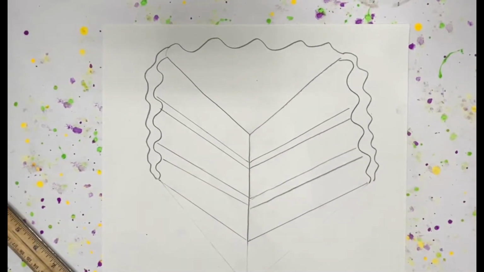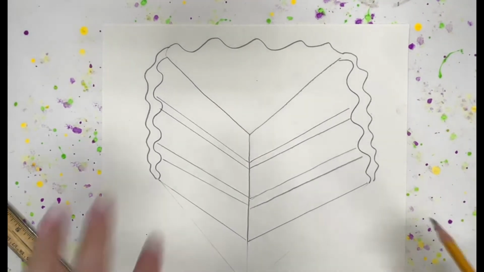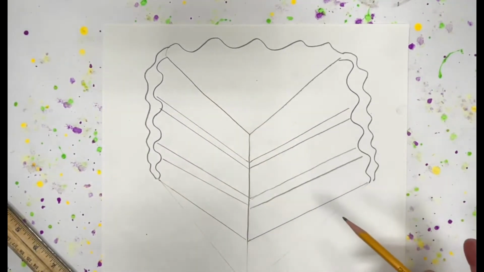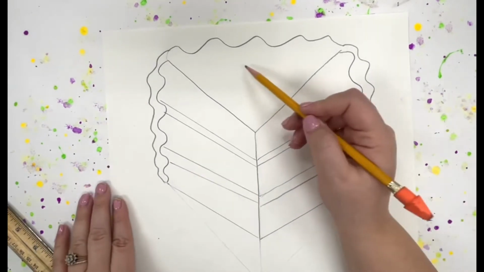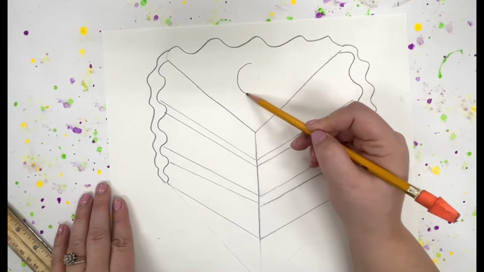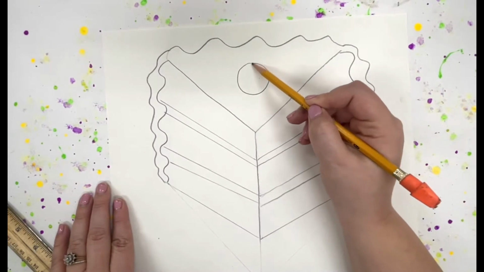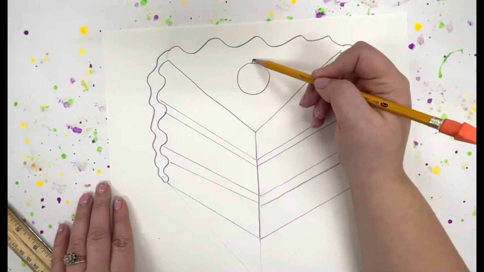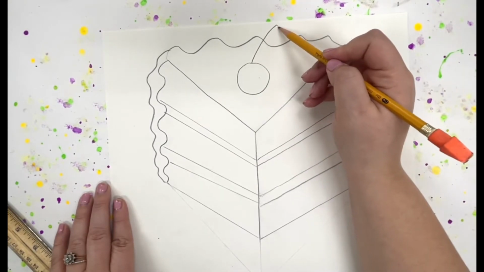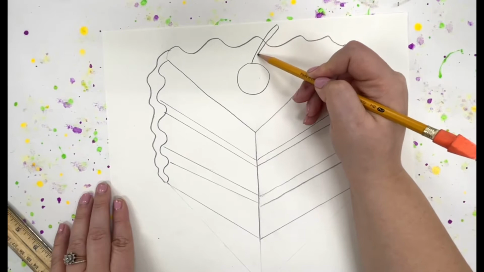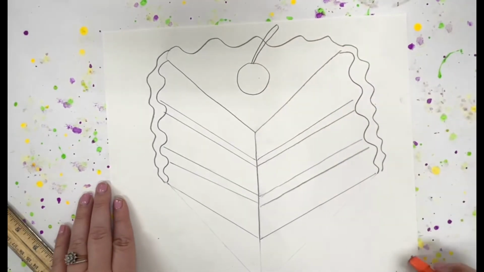Now it is up to you how you want to decorate it. I think I'm going to add a cherry and sprinkles on top, but I will have a whole slide of cake decorations that you can take a look at to see what you want to add. So I'm just going to do a big old cherry. That's just a circle, and you can do a straight line, and then I just curve it and make it skinnier at the bottom.